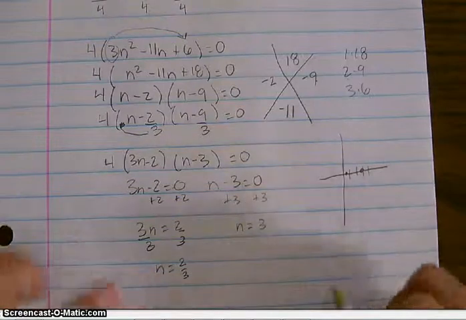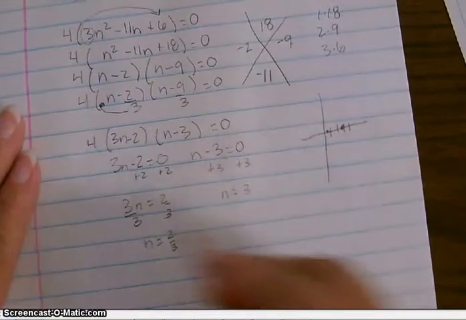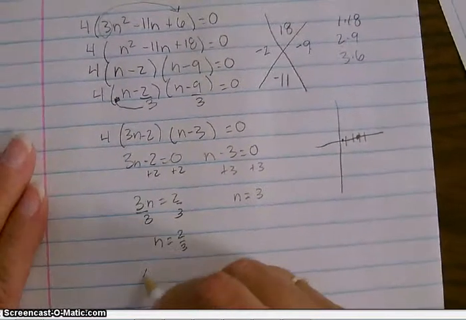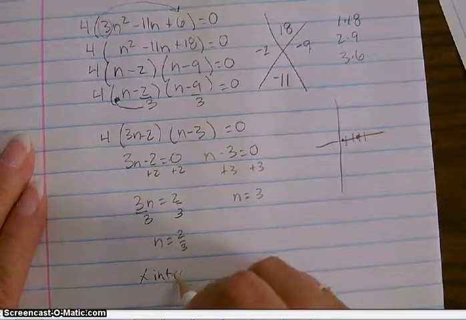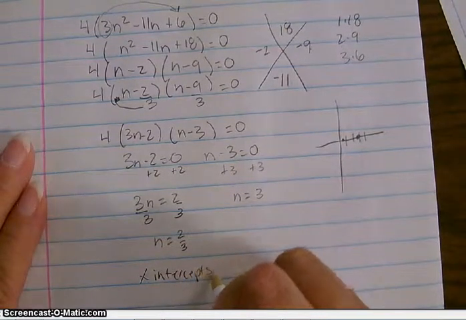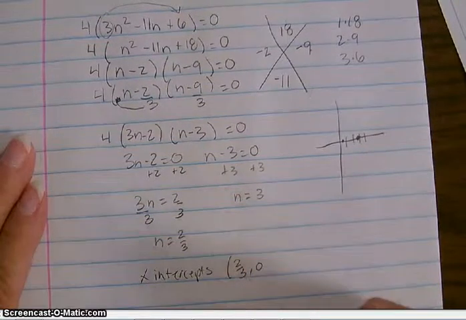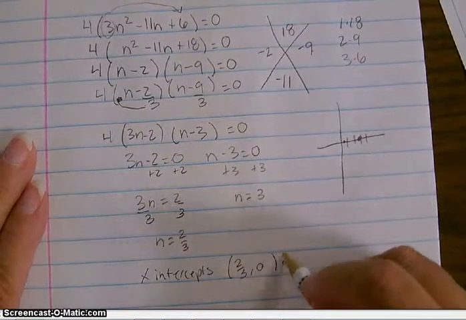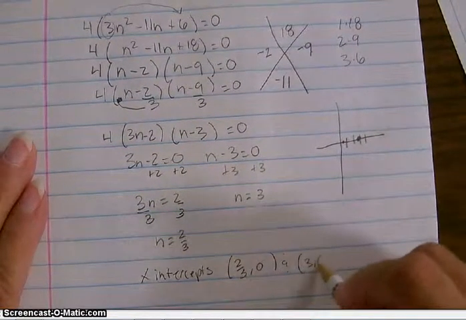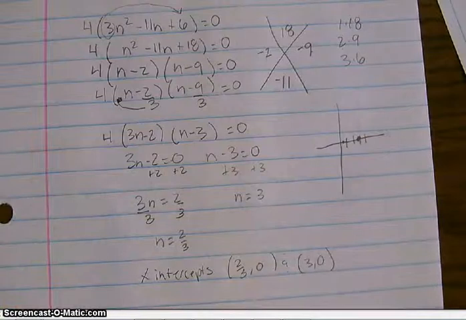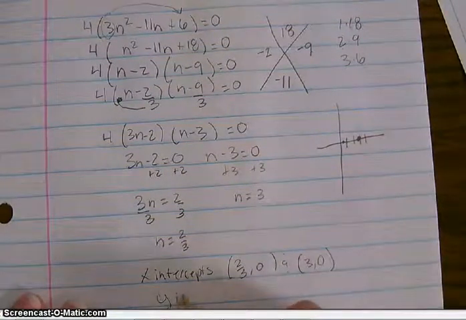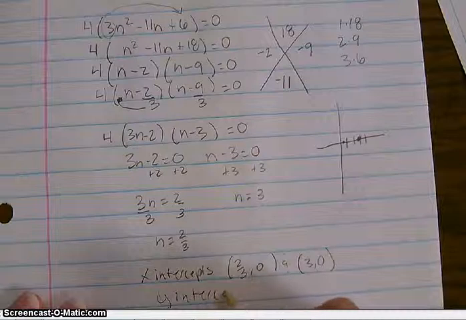All right, so before we find the vertex, let's write this out. Our x-intercepts are 2/3 and 0 and 3 and 0. Okay, so now what's my y-intercept? Again, my y-intercept is when x equals 0.